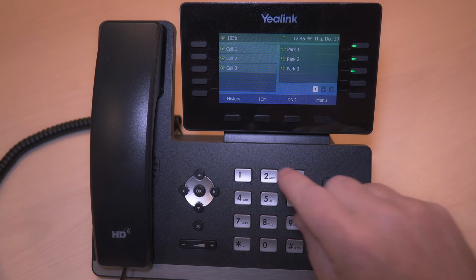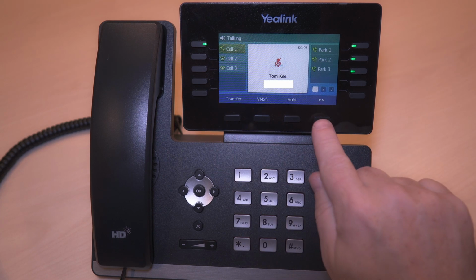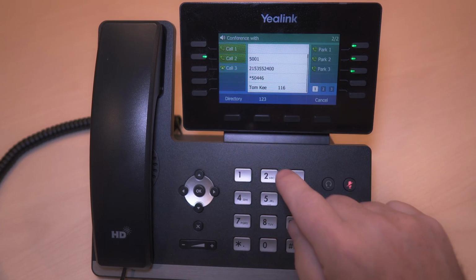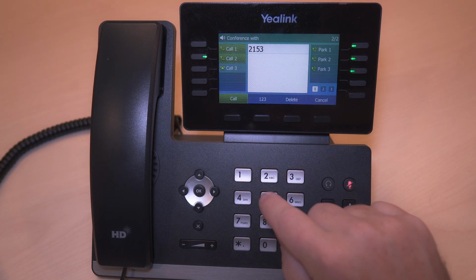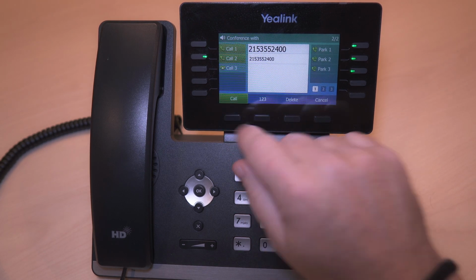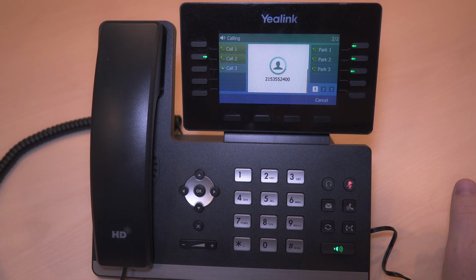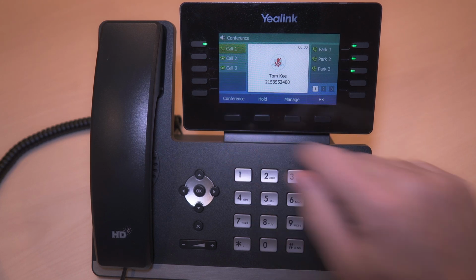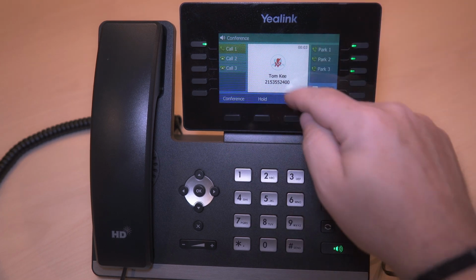You could either answer a call or make a call, and then while on the call, hit the More button to get conference, make another call, and when you're connected to your second party, hit More for conference, conference again, and now we're all connected.